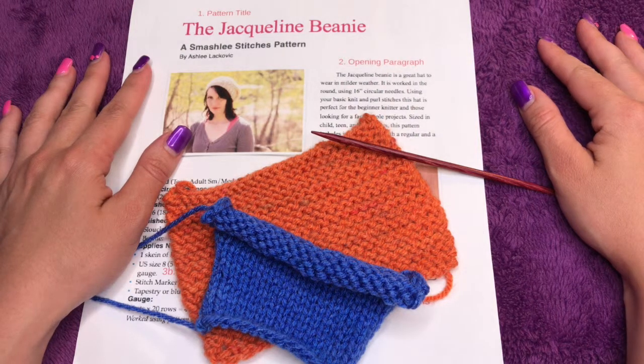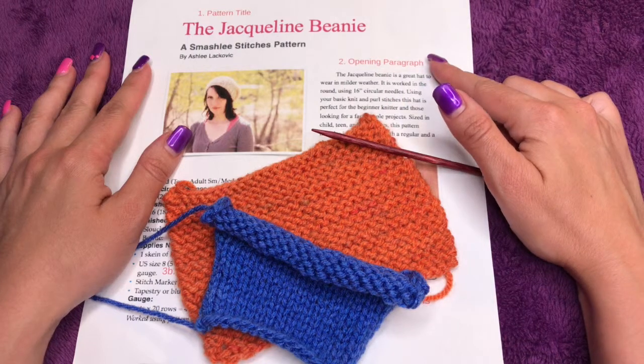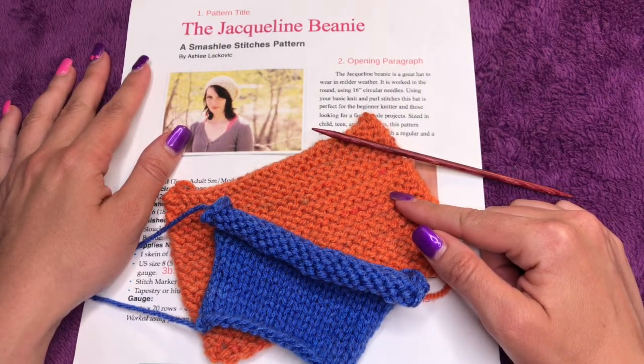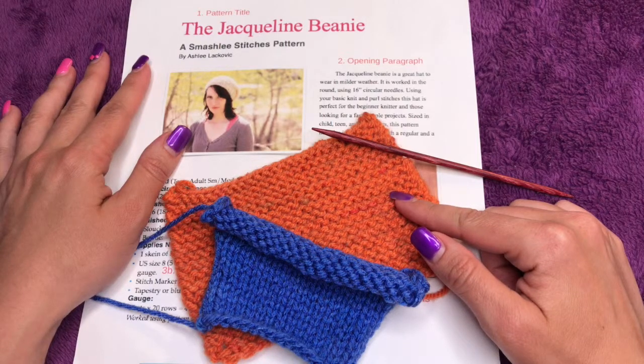This is part 3 of Knitting 101, Stitch Combinations and Knitting Patterns. We'll start off by learning how to read a knitting pattern. Then from there, we'll practice our knit and purl stitches and make some swatches. And then we'll actually get to knit a full scarf.